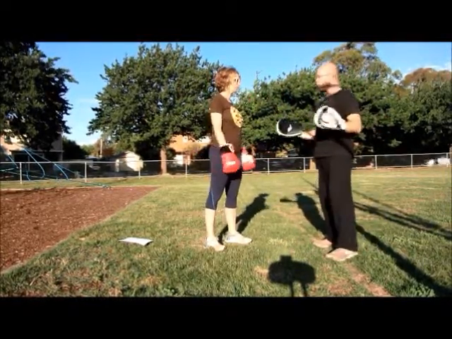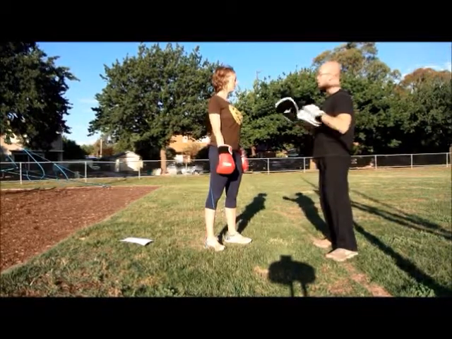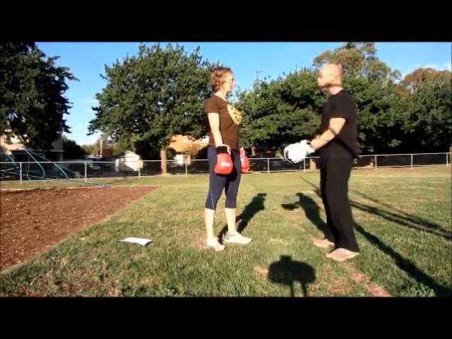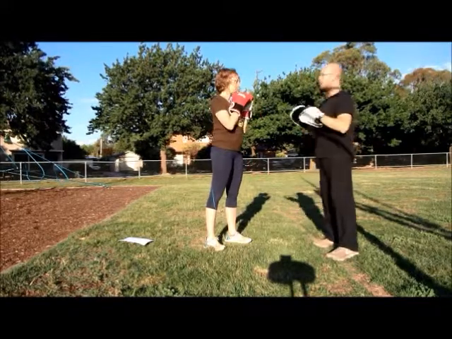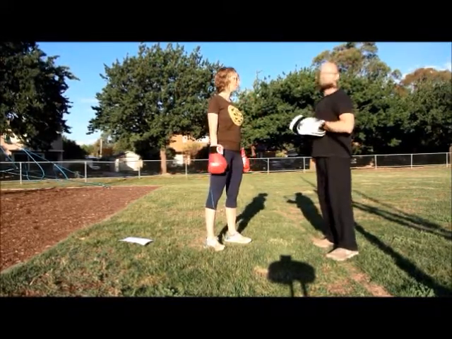Or we could do a longer workout where we include moves in between the combinations. So we could include some squat jumps. You could drop down for some sit-ups. But for now, for the demonstration, we'll leave it at that.